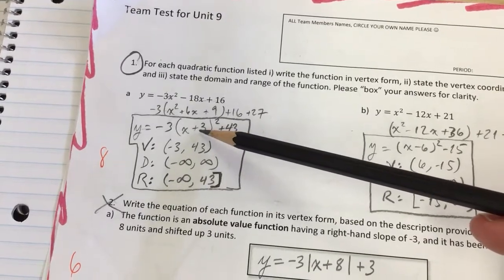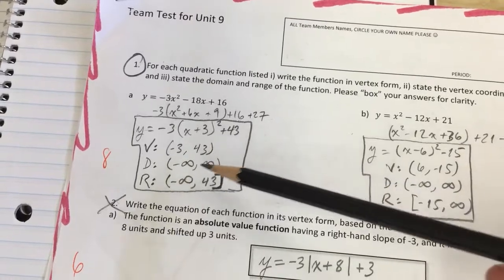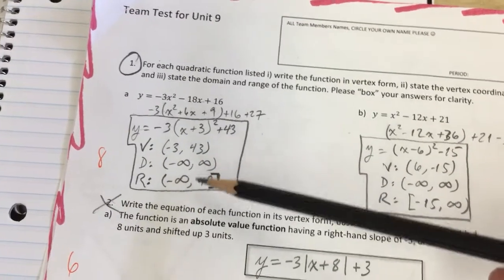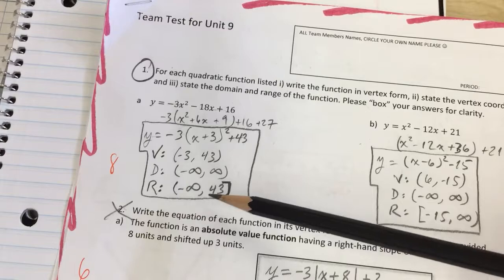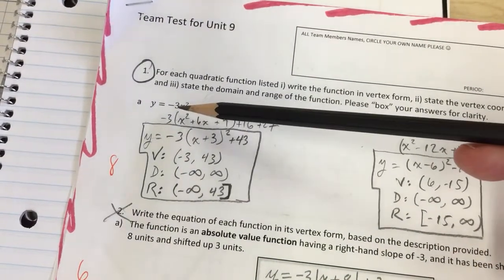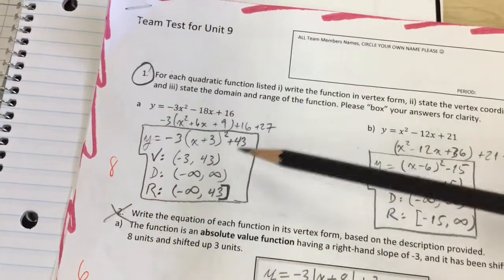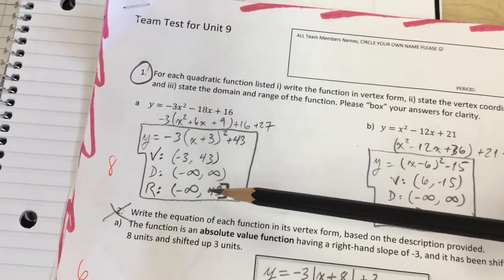There's our x coordinate of the vertex, and there's the y coordinate. So there are the coordinates of the vertex. The domain is all real numbers, and the range is everything below and up to including 43. That's because this parabola is upside down, and it has a maximum point at the y coordinate of the vertex, 43. So that's the range.